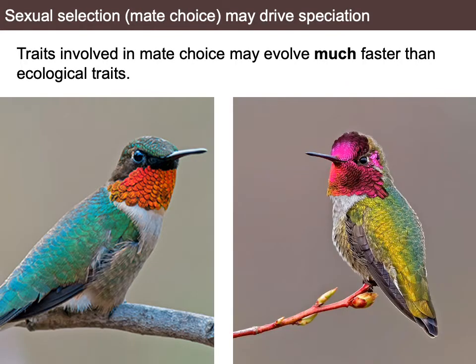However, traits that are under strong selection, such as those involved in mate choice, so sexual selection, may evolve incredibly rapidly, and they may drive very rapid speciation.